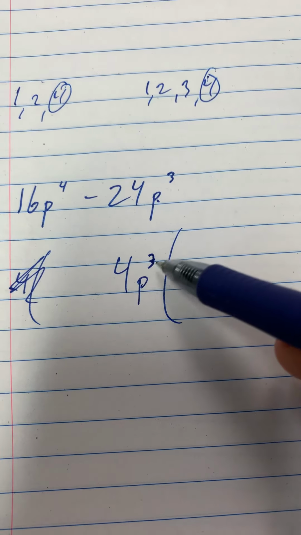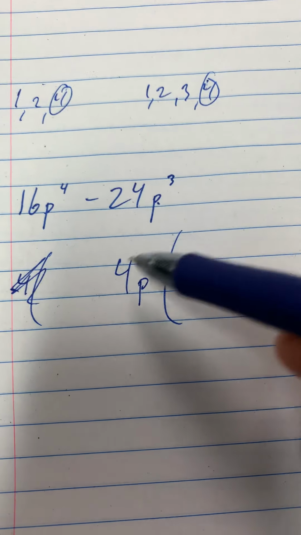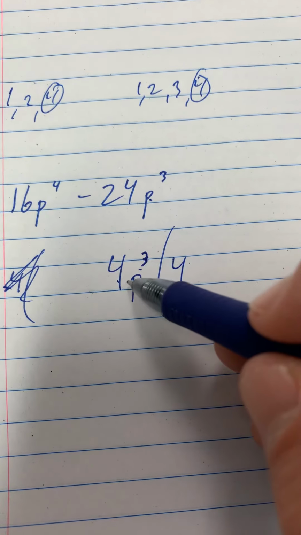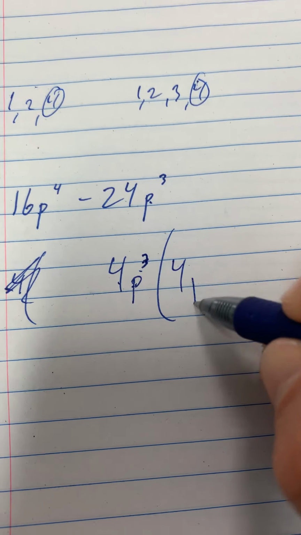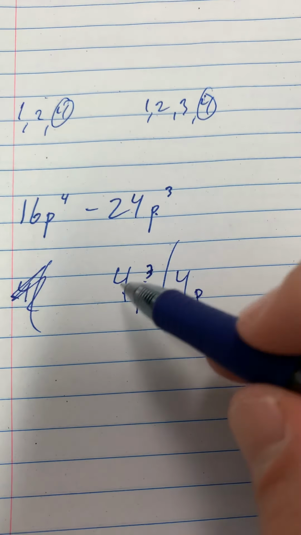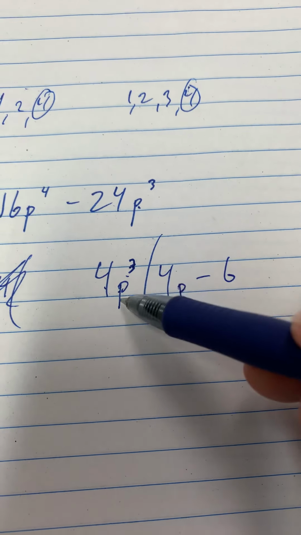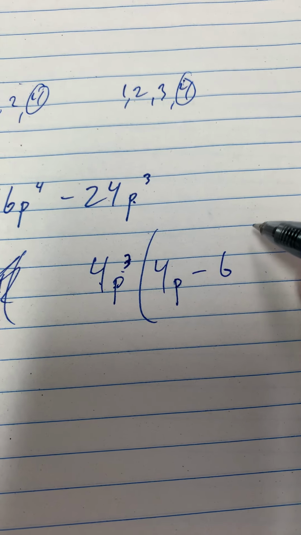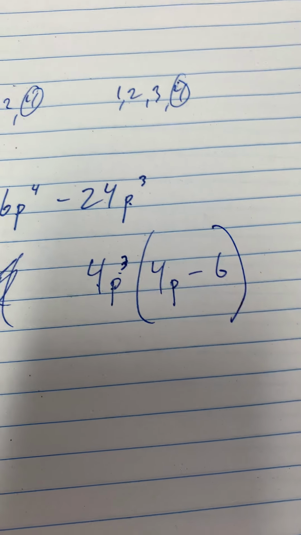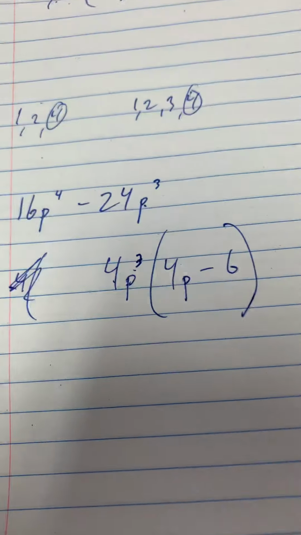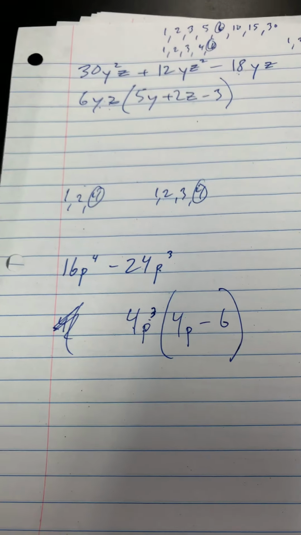So I've factored out my greatest common factor. Now, 4 times what gives me 16? Positive 4. p to the third times what gives me p to the fourth? p. 4 times what gives me negative 24? Negative 6, p third. And that's it. That is our factoring right there.